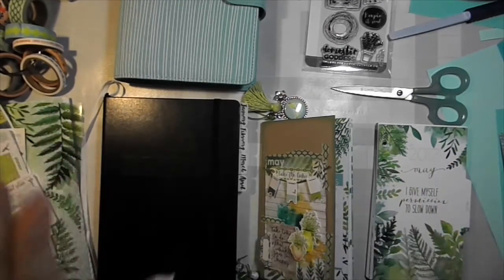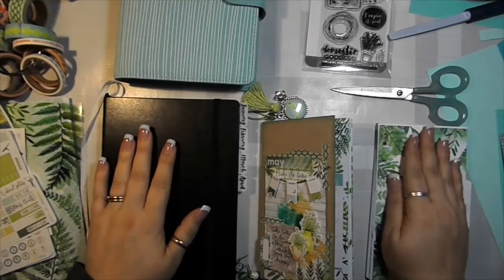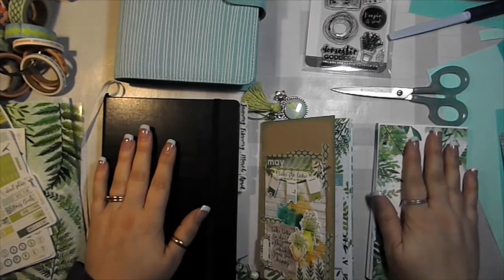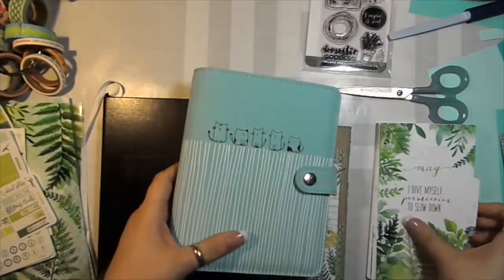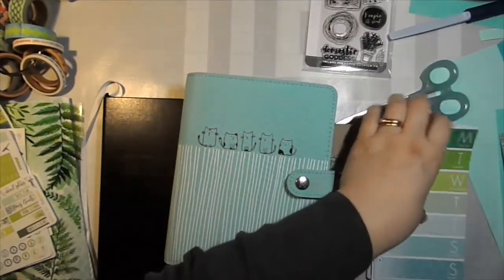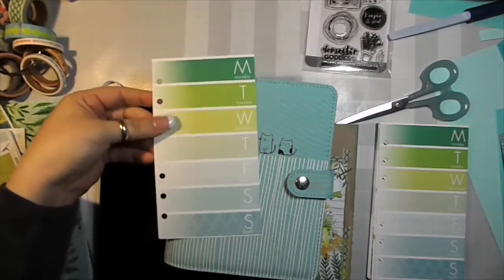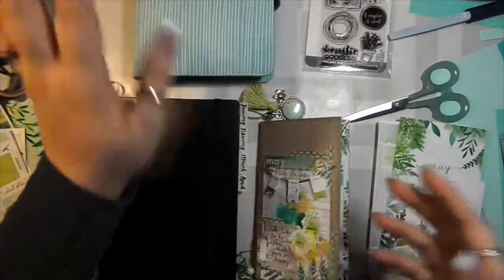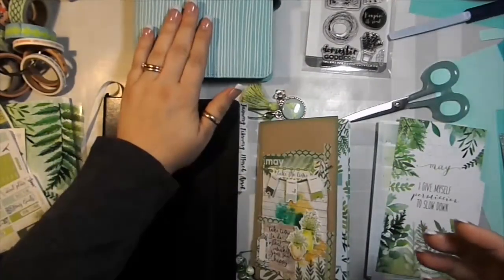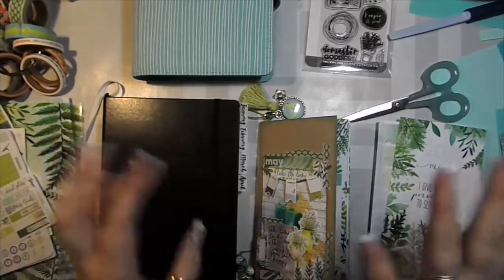So, I'm going to do a setup video for my social media planner, which I use the Cocoa Daisy pages for. I'm going to set that up in my Kiki K Kitty planner. I think it is such a cute planner, and it totally matches with the theme for May. I've only used this for 1 month, so I'm like, I need to use it again. So I'm going to show you that.